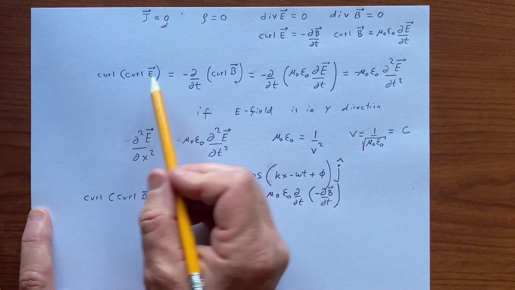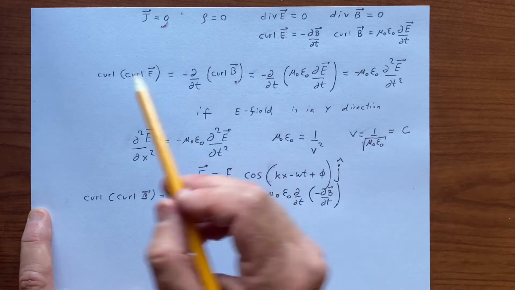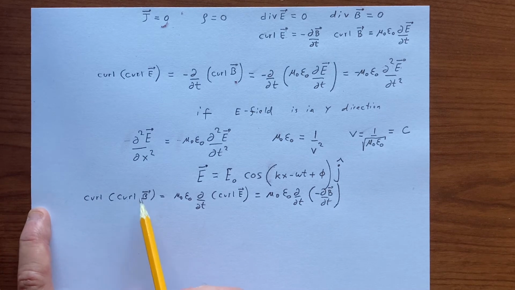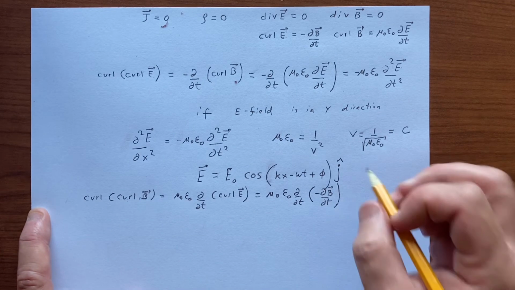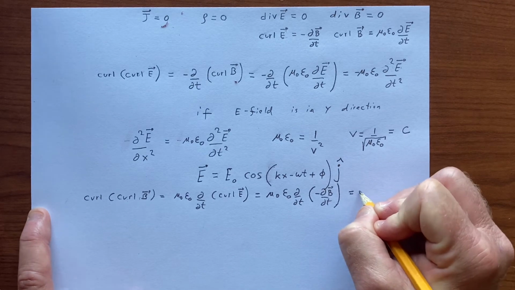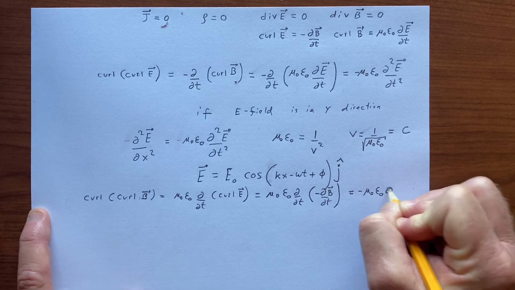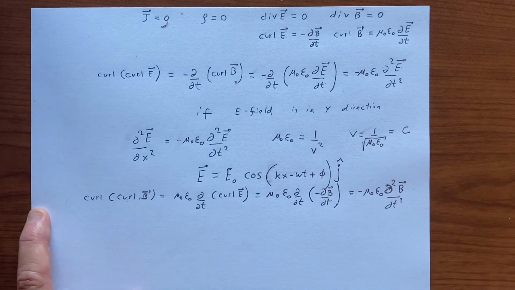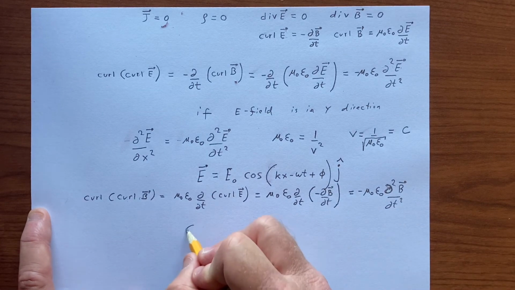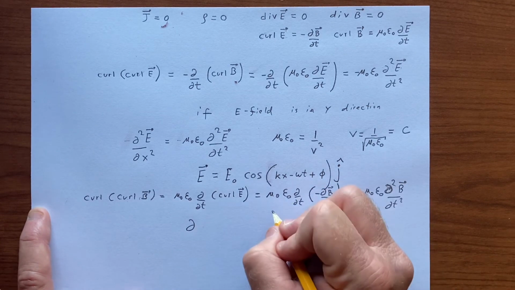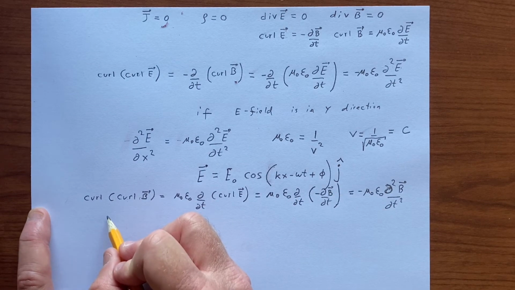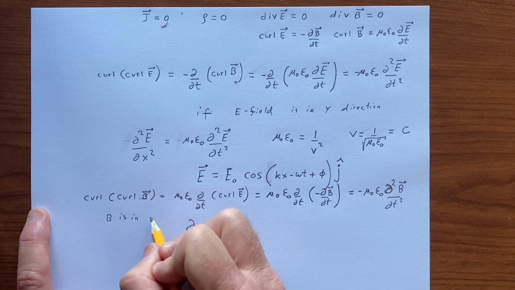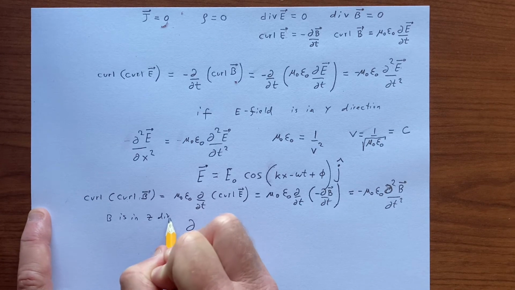So we're just trying to write these two equations all in terms of E, spatial derivatives of E related to time derivatives of E, and here spatial derivatives of B related to time derivatives of B. And so we end up with minus mu naught epsilon naught, two derivatives of B in time. So B has to be perpendicular by this equation to E, so B is in the z direction.